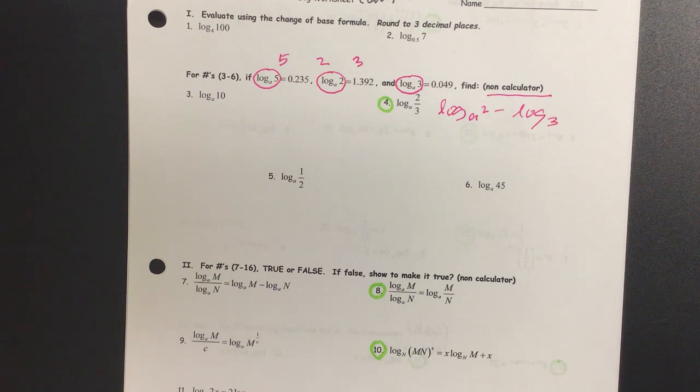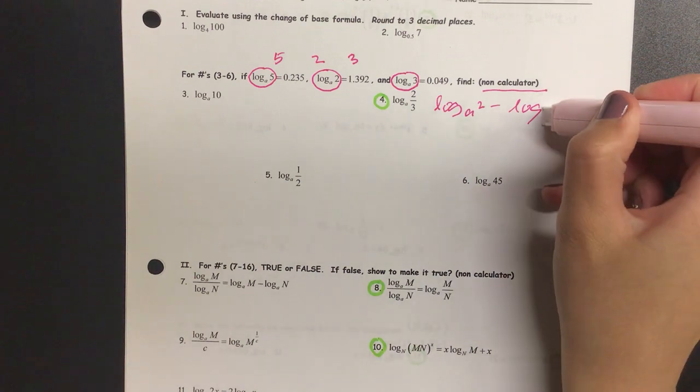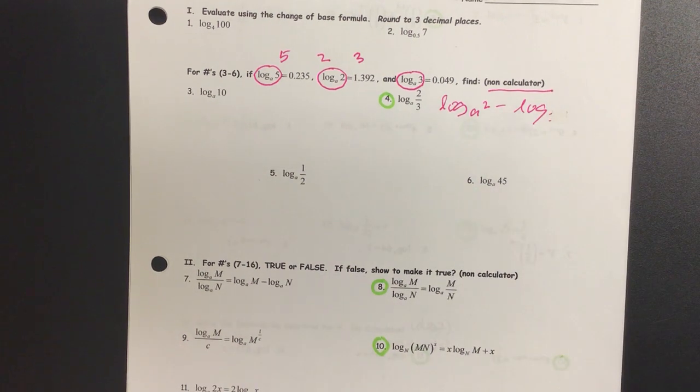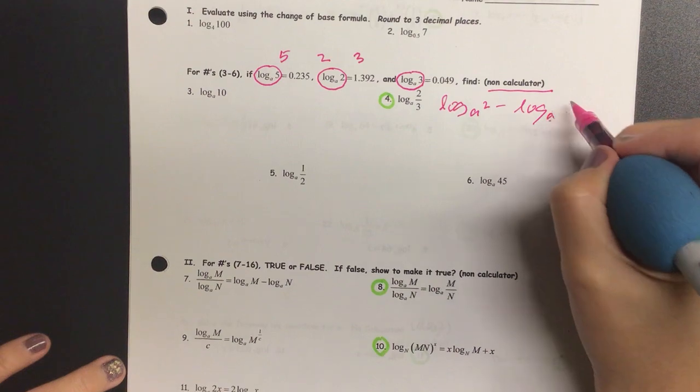It's like when you think too fast, you end up writing the wrong thing. Oh well. So we have A of 3.